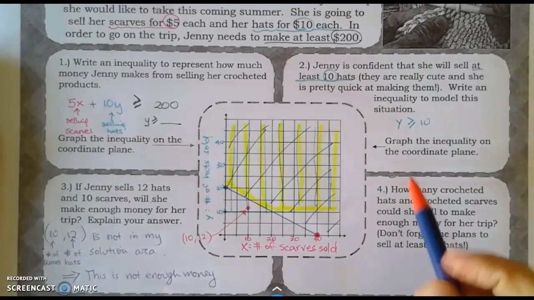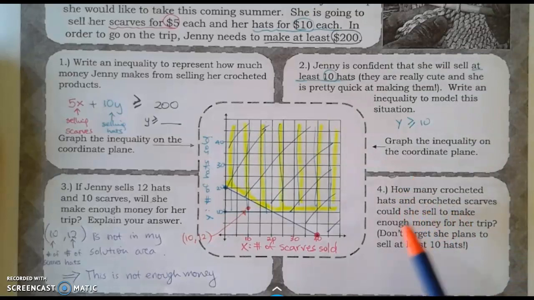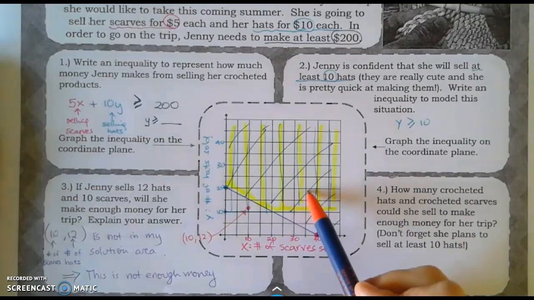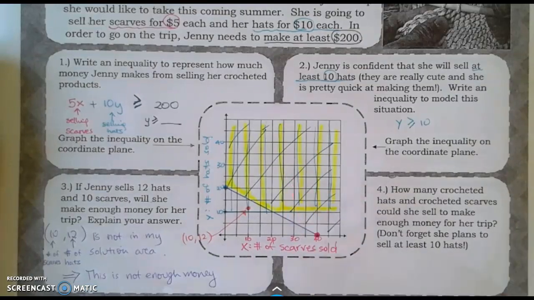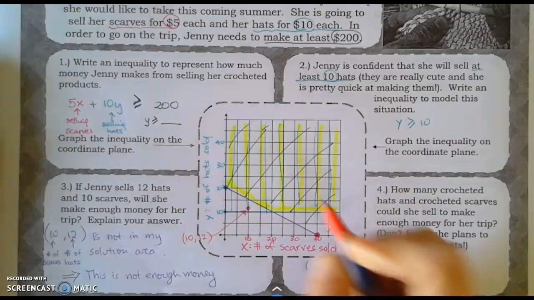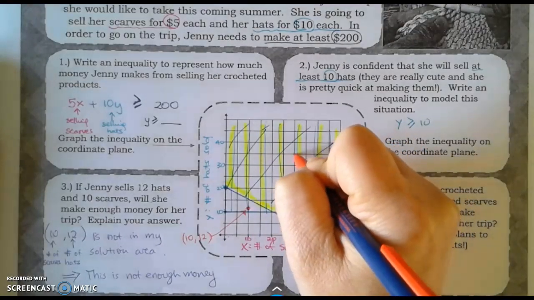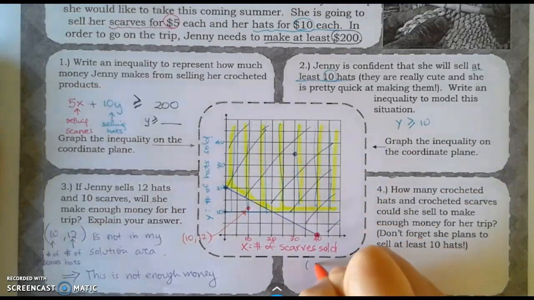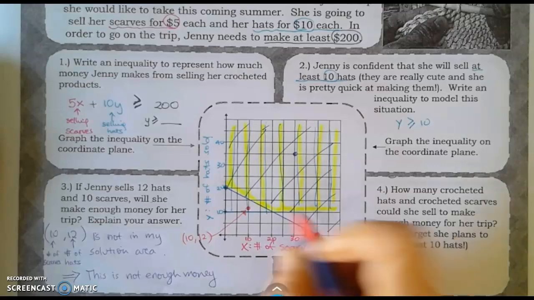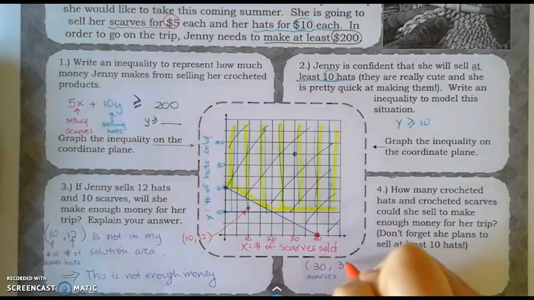Now number 4. How many crocheted hats and crochet scarves could she sell to make enough money for her trip? Basically, if you choose any X and Y combination here, that's going to satisfy the inequality. So I just want you to give me 3 combinations. Let's just pick some combination here. Let's call this one: if she sells 30 scarves, that's X, and 35 hats.